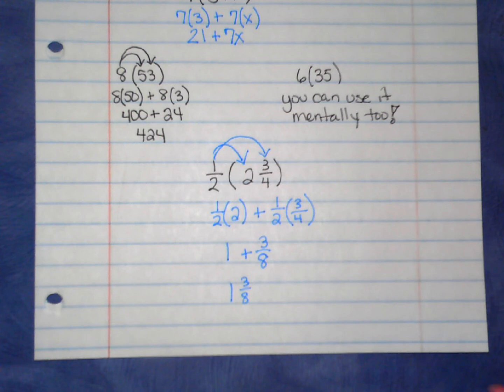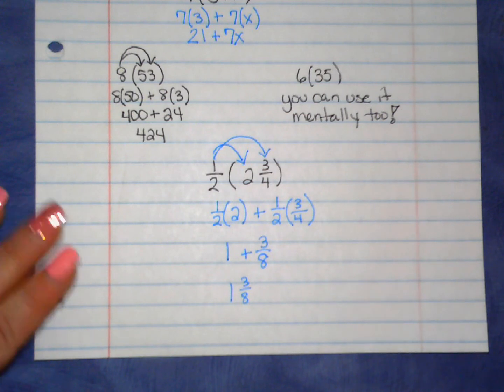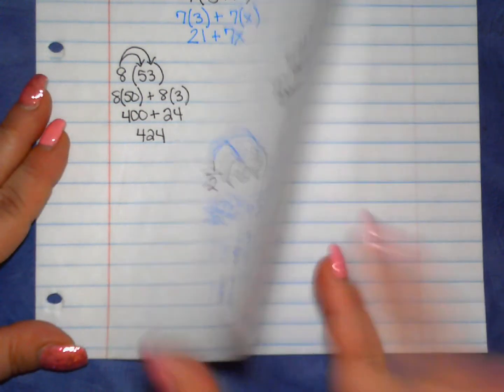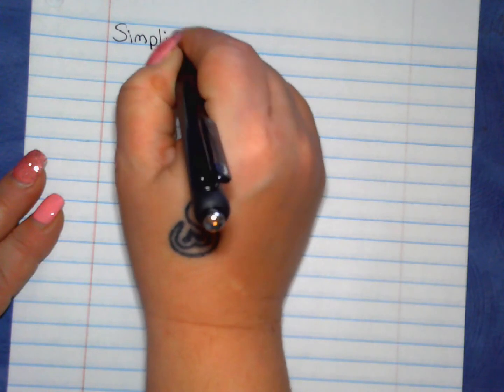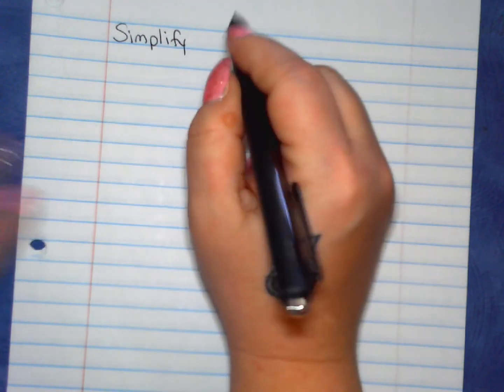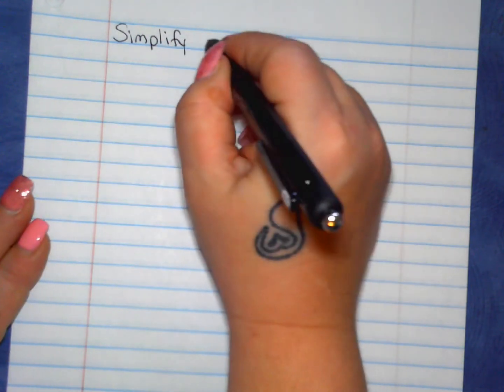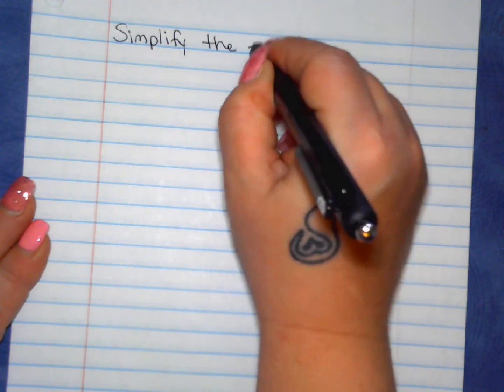All right, so those are easy ones, but you can use this for much longer expressions as well. So let's simplify. Remember that word simplify means make it smaller, get it as small as you can. Simplify the expressions.